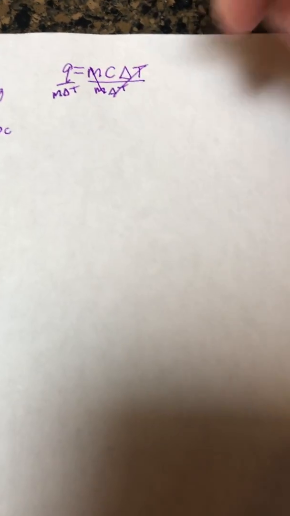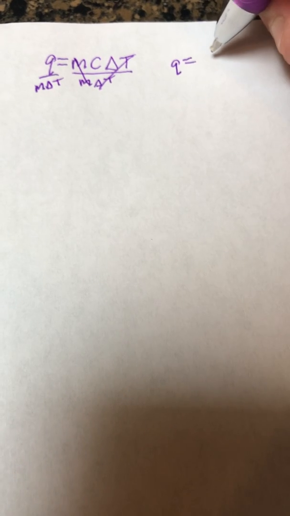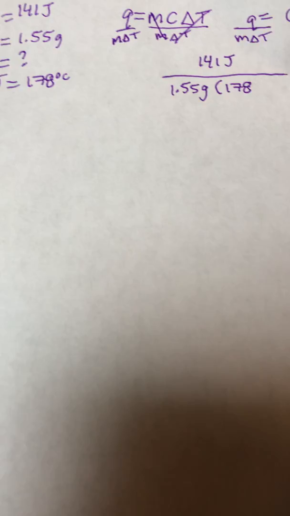We're going to rearrange since we need to find C. So I'm going to isolate the C. Very similar to the last question, I should get Q over M delta T equals C. Now we can plug in 141 joules over 1.5 grams, and we're going to multiply that by 178. Remember, the change in temperature is the same in Celsius as it is in Kelvin. So I'm going to put it in Kelvin since our standard units for specific heat are in Kelvin.